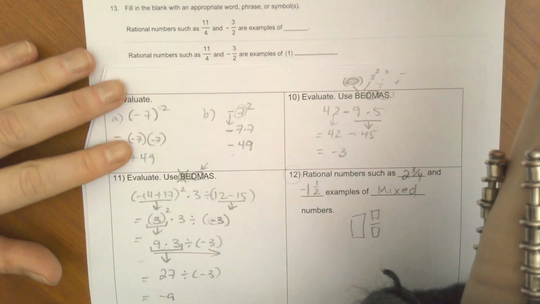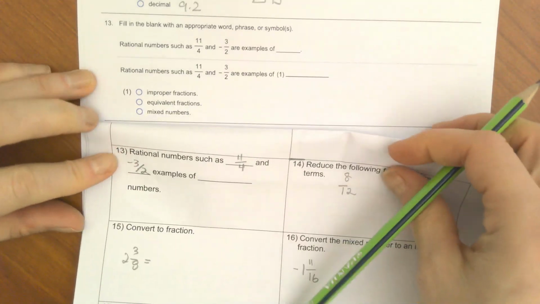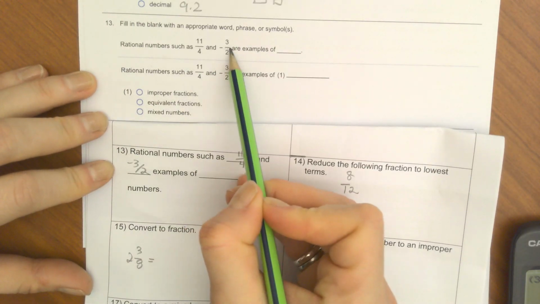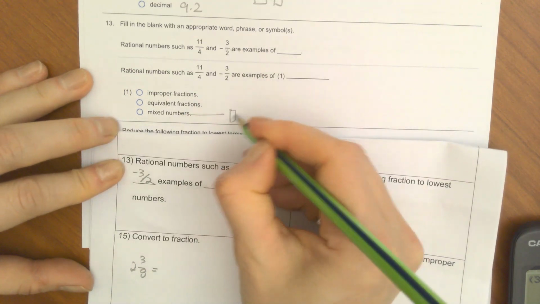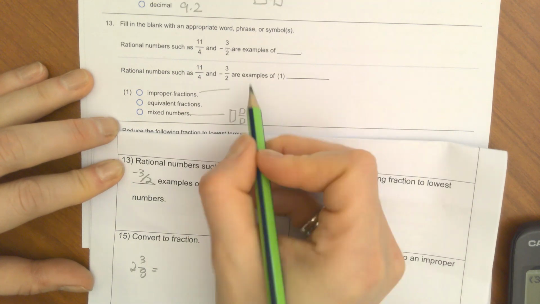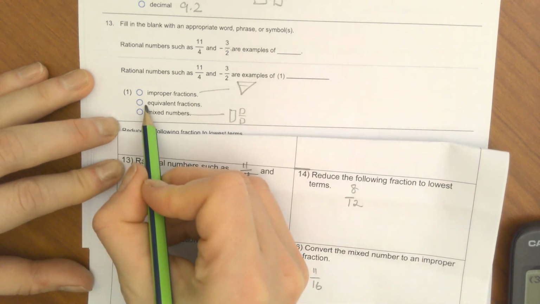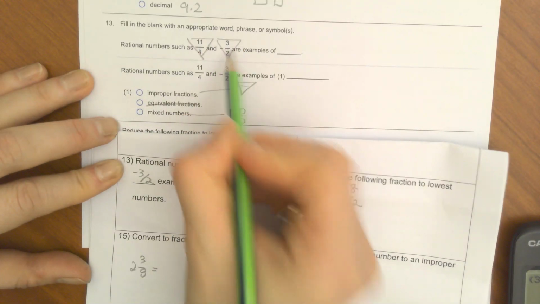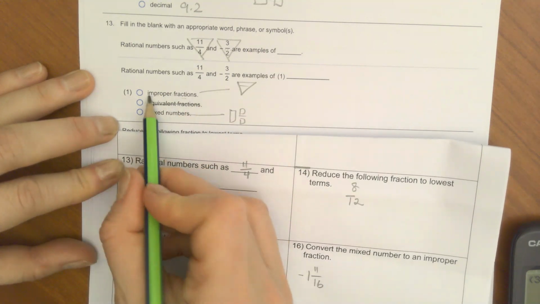Okay, next one. 13. So, fractions like this, or rational numbers like this, are they improper, equivalent, or mixed? Well, we know mixed is a number plus a fraction. Improper means it looks like this, an upside down fraction. And equivalent, it's not a type of fraction. Okay, so here it's big, small, so it looks like an upside down mountain. So here, these are called improper fractions.